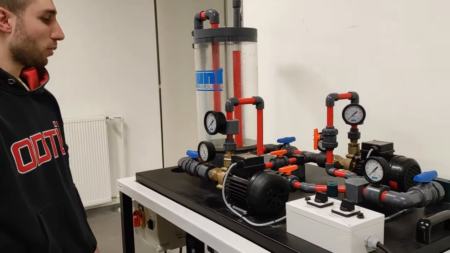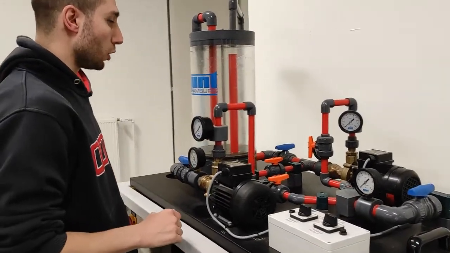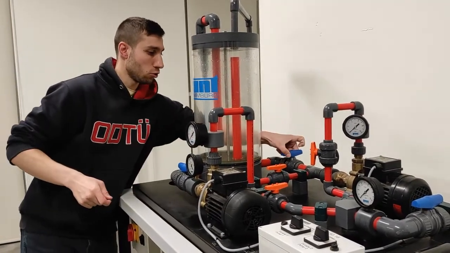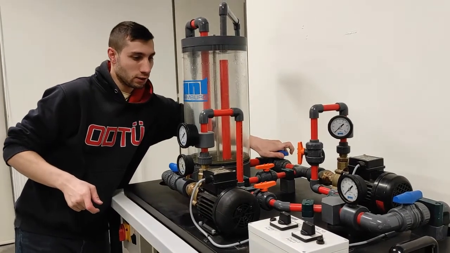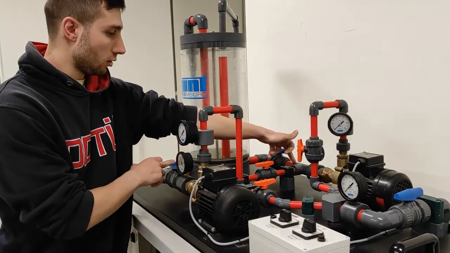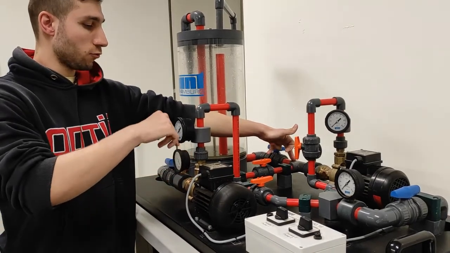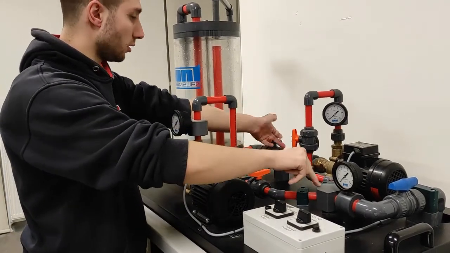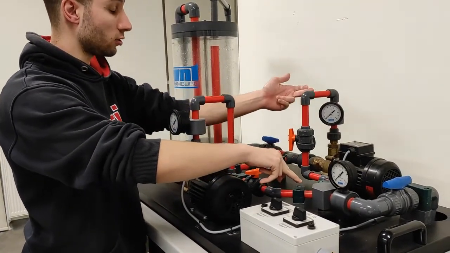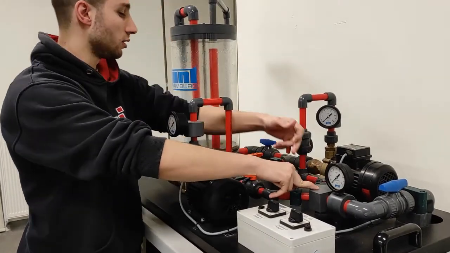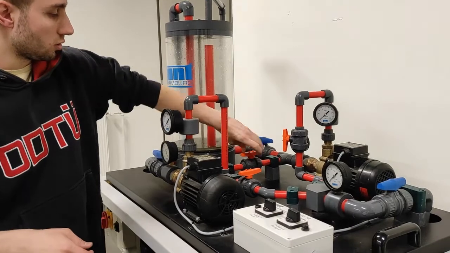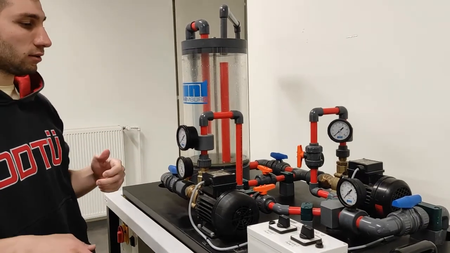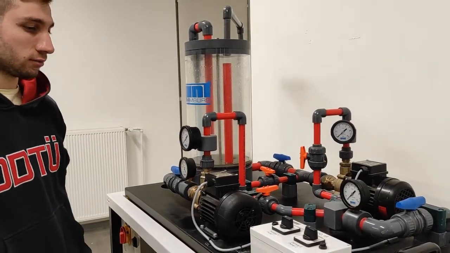And lastly, for the parallel configuration, we want water to come through two different pipes. So we need to open this valve as well. Water will come from this side, go through pump 1 and come here. And from this side, it will go through pump 2 and come here, and they will meet here. Therefore, we need to close this shared valve, and it will be enough for our parallel configuration.